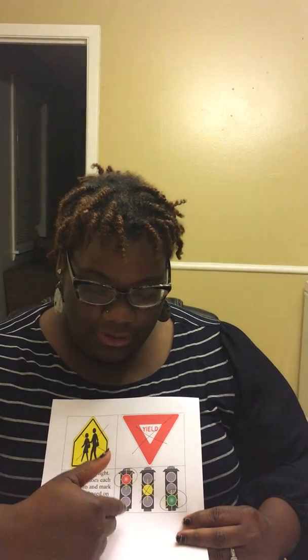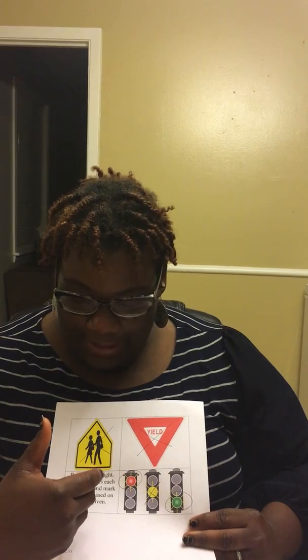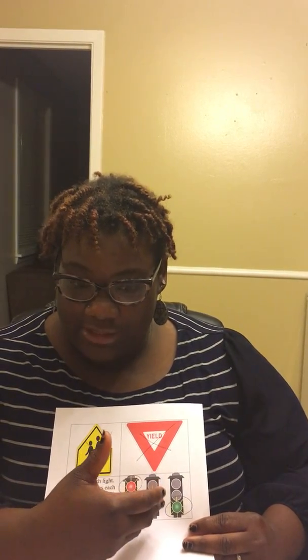On the assessment, there's a stop sign, a hospital sign, a do not enter sign, a recycle sign, a do not walk sign, a walk sign, a student crosswalk sign, a yield sign, and there are also 3 stop lights, one with a red light, a yellow light, and a green light, and the student is to tell the teacher what each light represents.